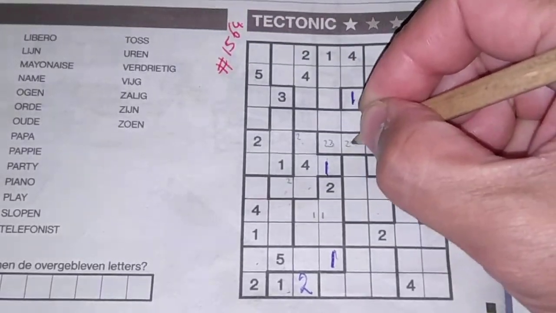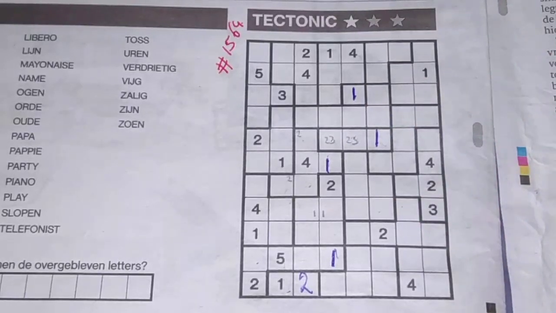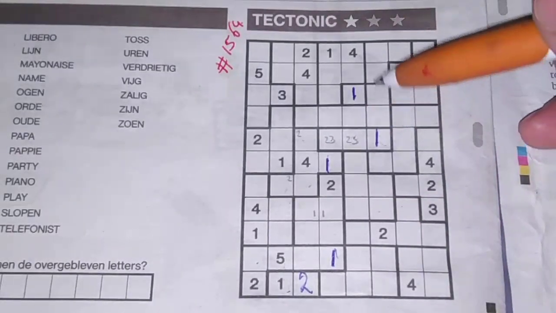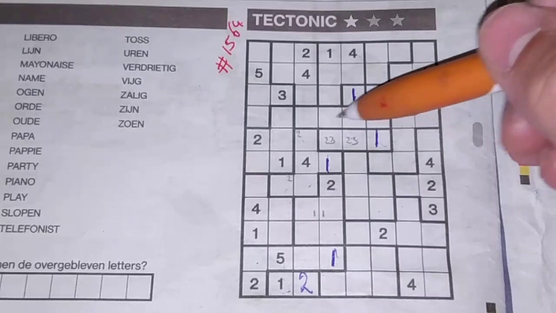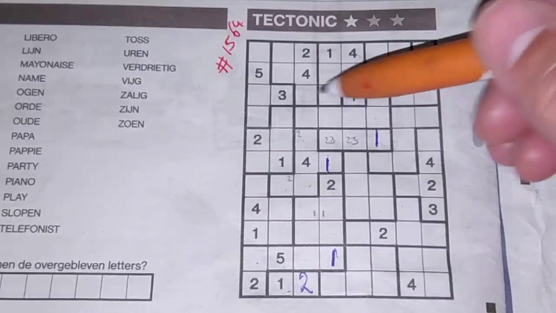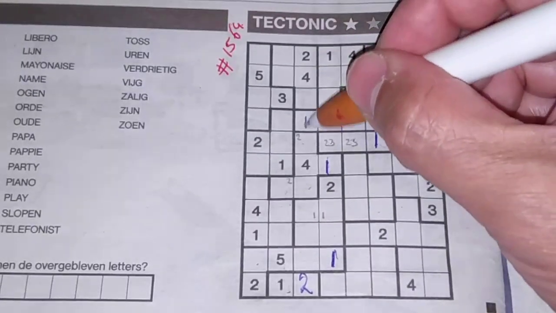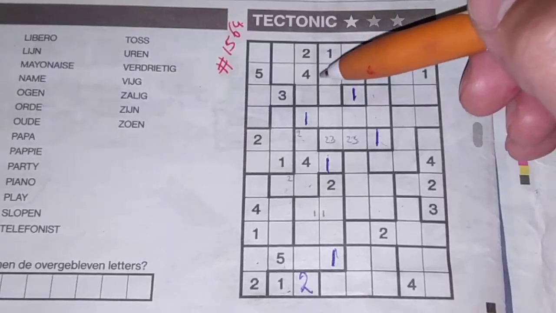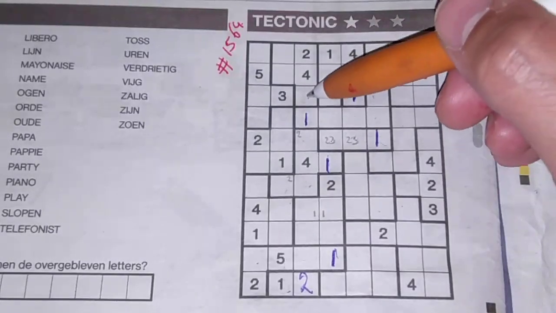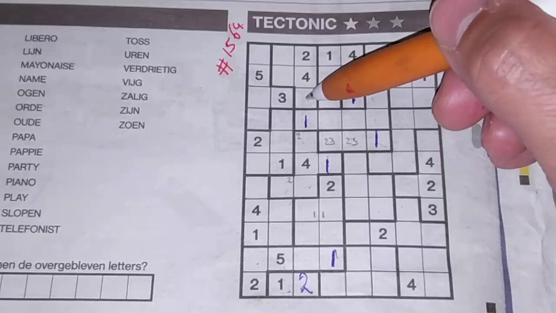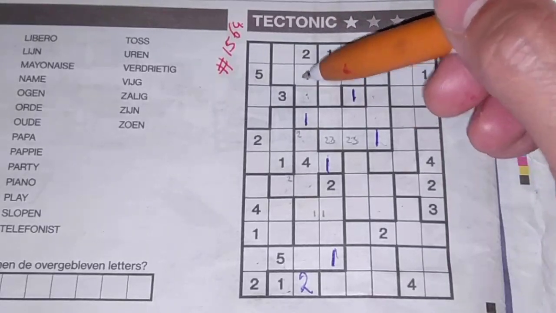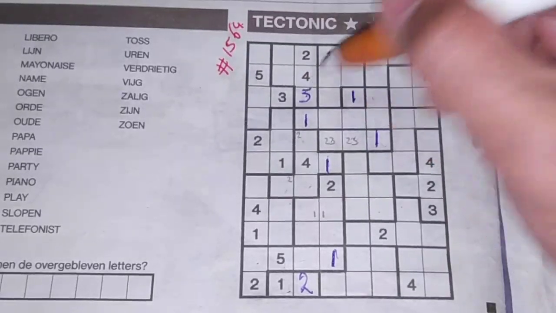Let me mark them. We have a 1 here. That means these 4 boxes surrounding the 1 cannot be a 1. So 1 box left for the 1 should be there. This box should be a 5 because it cannot be a 1, cannot be a 2, cannot be a 3, cannot be a 4. Yes, it's definitely a 5.